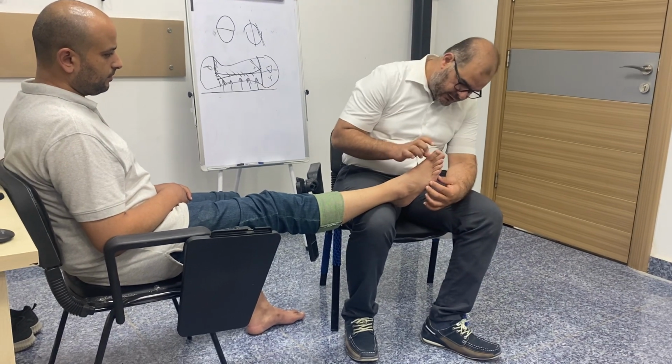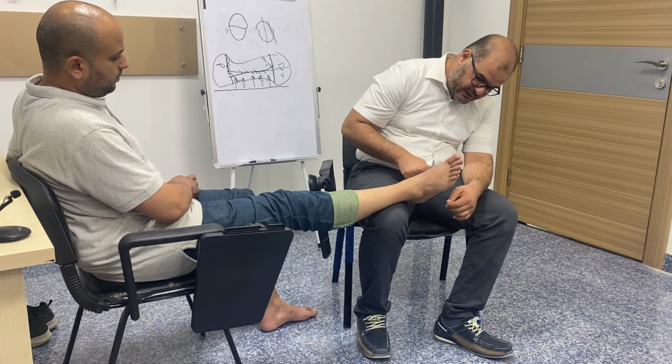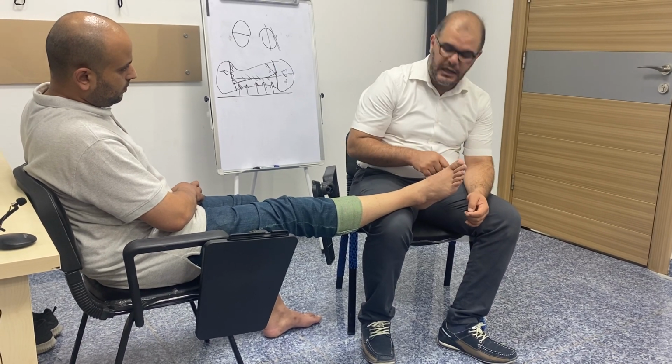I would complete my inspection by looking at the heel, looking for any scars, any deformities, any hyperkeratosis.